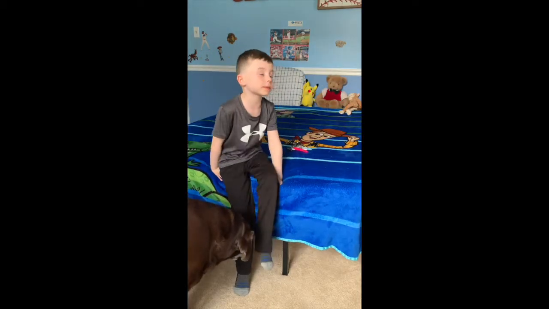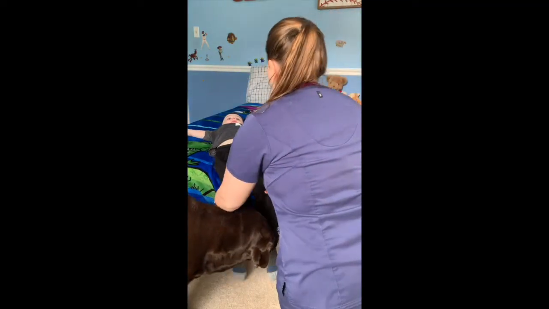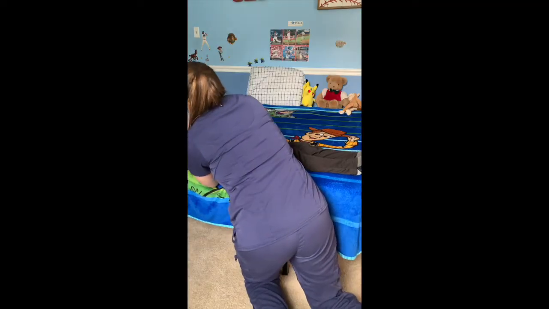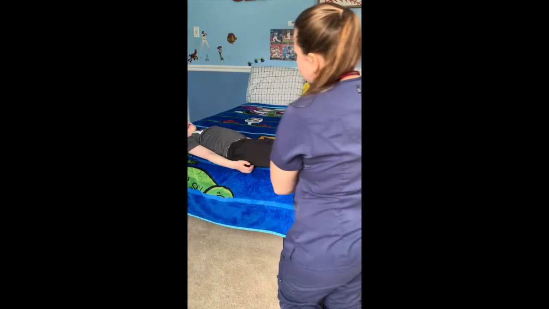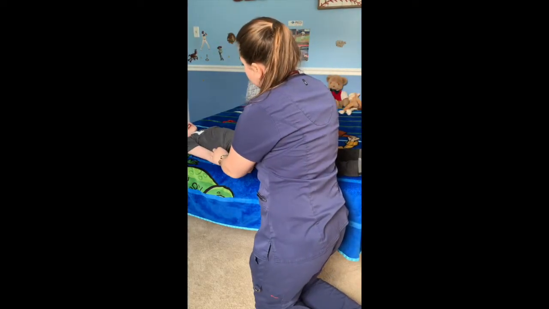All right, Wesley, can I have you lay down now? Okay, let's put your legs up here. I'm gonna have you turn just a little bit here. Wonderful. You can put your arms by your side if you'd like. Are you comfortable like that? Okay, great. And is it all right if I pull up your shirt a little bit? Yes. Okay.